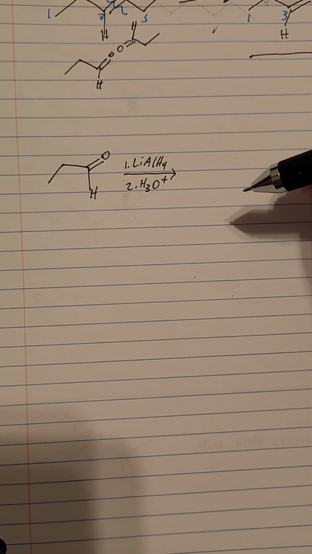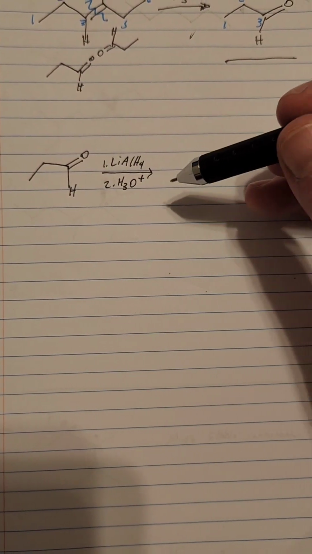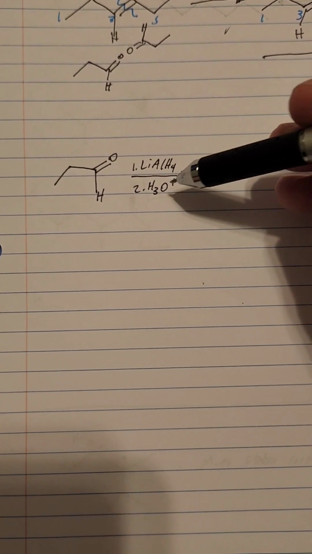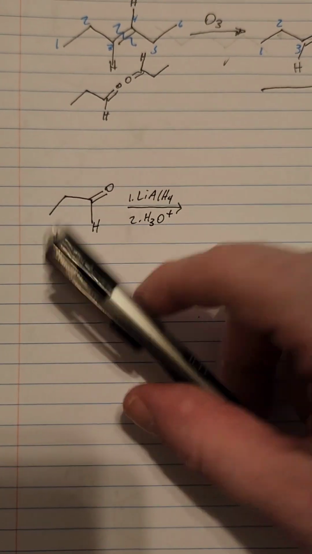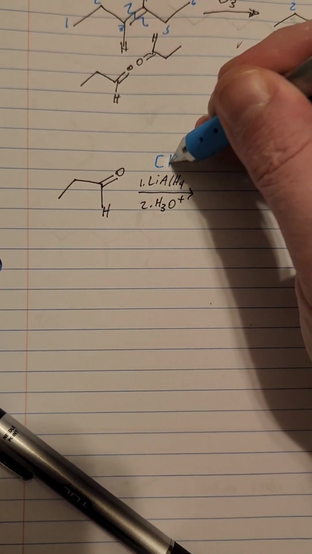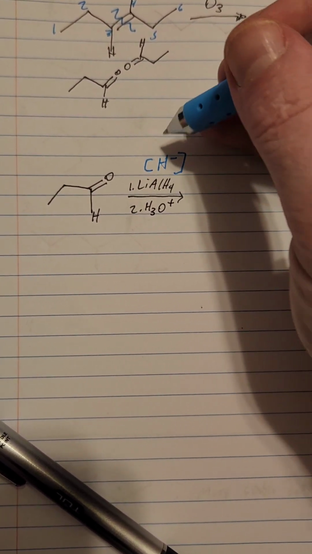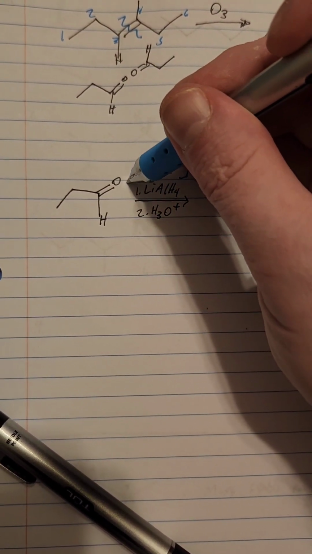The second step for this synthesis is going to be reacting that aldehyde that we got with lithium aluminum hydride. And really what should also be written is that as the first step, and then H3O plus as the second step. So your lithium aluminum hydride is acting as a reduction agent, in which we're adding hydride to the carbonyl carbon.